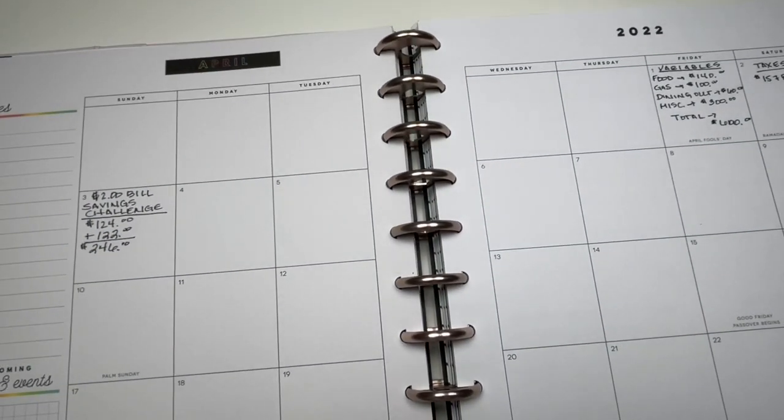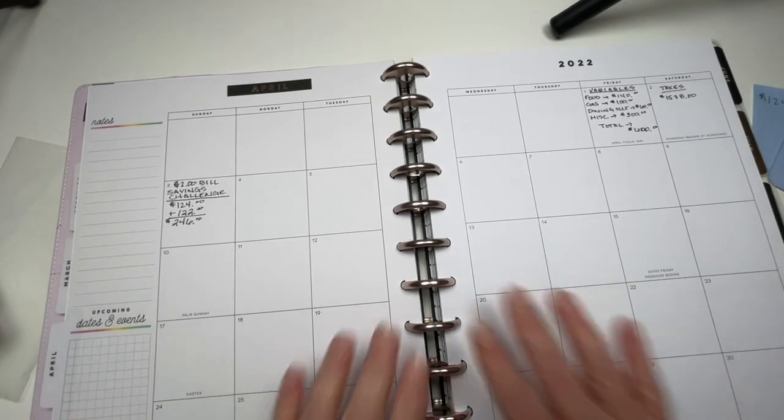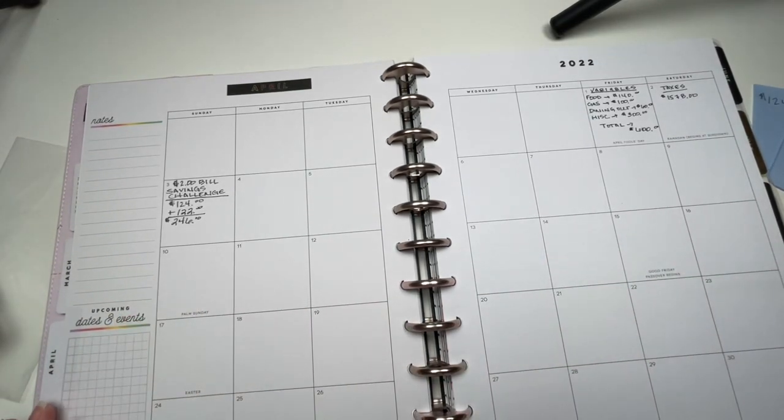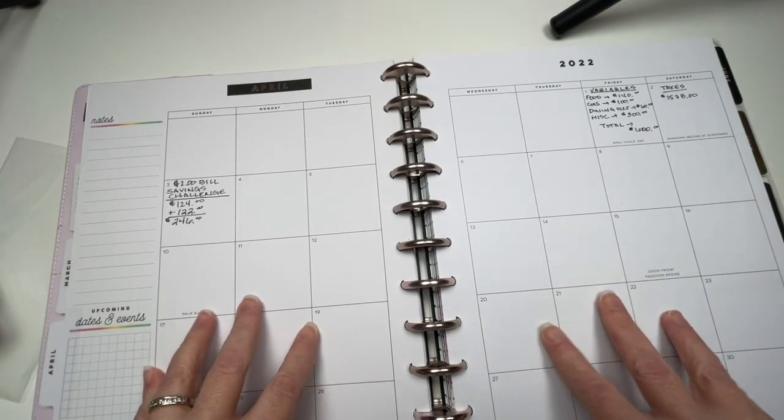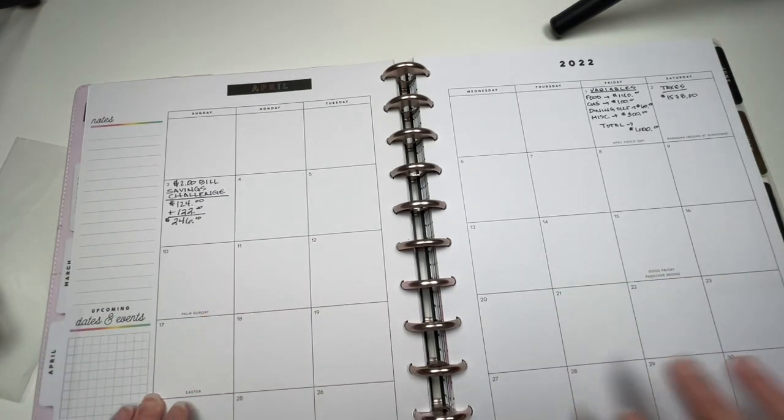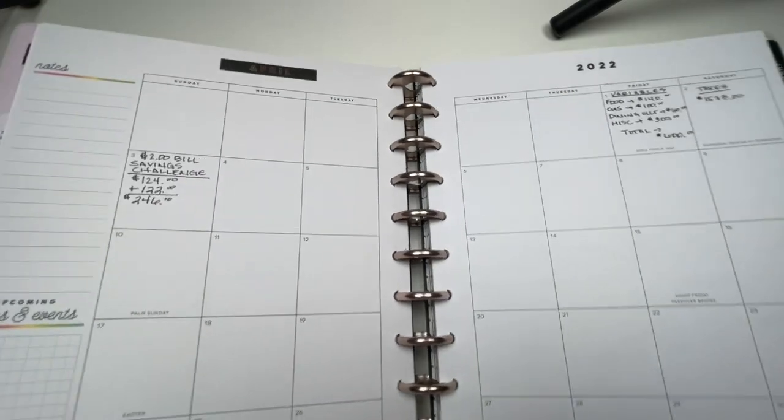I'm going to keep going with my monthly spread and add all the videos that I do, or the budget focus rather, and just give a little bit of detail about it for every time I do a video this month. So that is my plan. So we're all caught up, $246 in $2 bills.